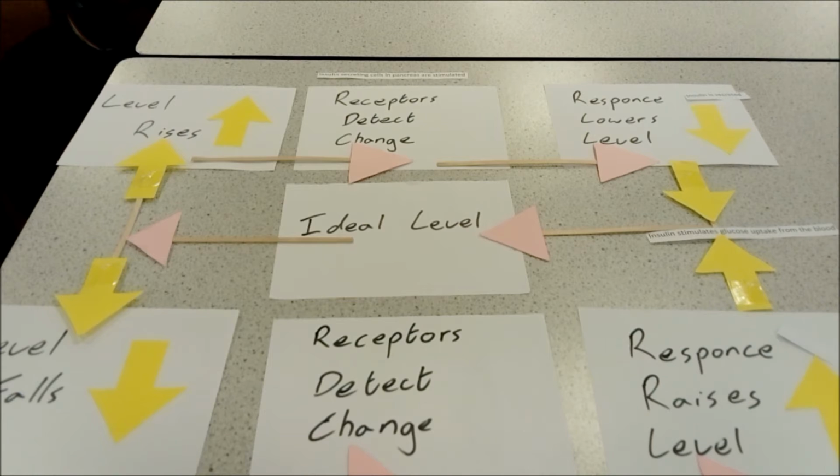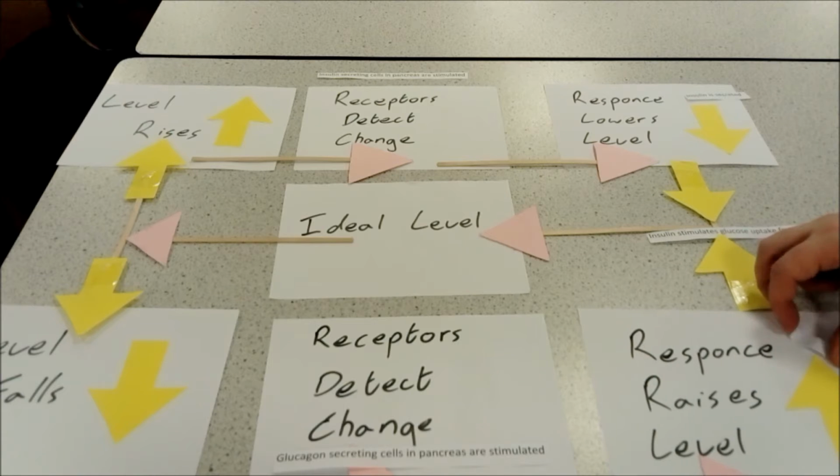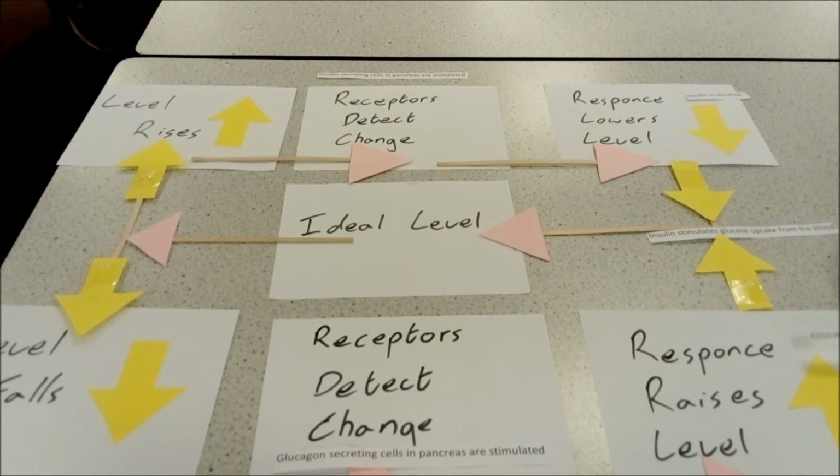If, however, the level falls, that is detected by glucagon secreting cells in the pancreas. So glucagon is produced, which is the response, which raises the level by causing the liver to release the glucose back into the blood, so it returns back to that ideal level. So that is a very, very brief overview of how negative feedback is related directly to controlling blood sugar levels.